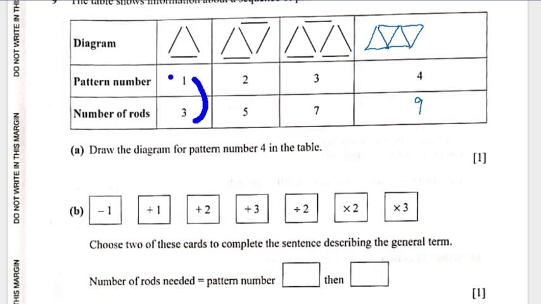If you put times 2 plus 1, 1 times 2, 2 plus 1, 3, right? 2 times 2, 4, 4 plus 1, 5. Okay, and then here 3 times 2, 6 plus 1, 7. Oh, it works. So this one 4 times 2, 8 plus 1, 9. Okay, then I write here times 2, then plus 1.